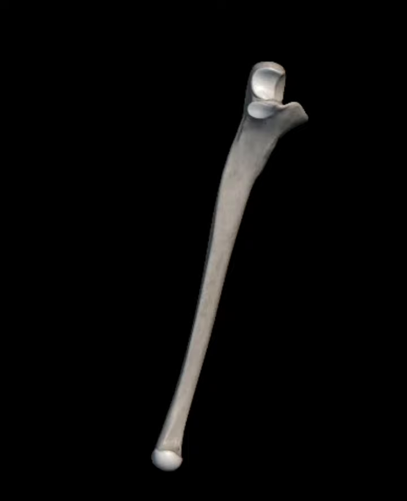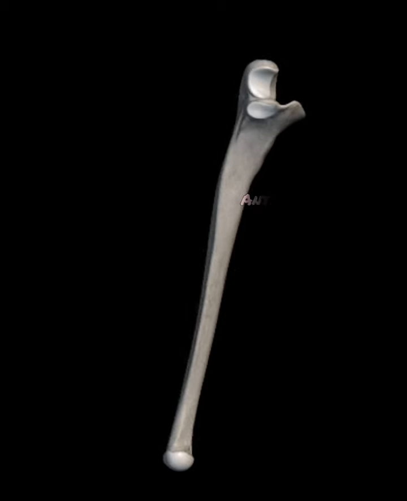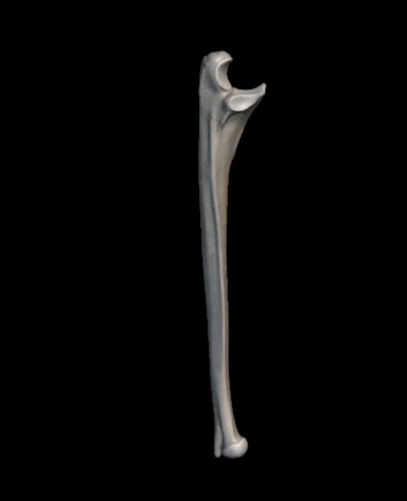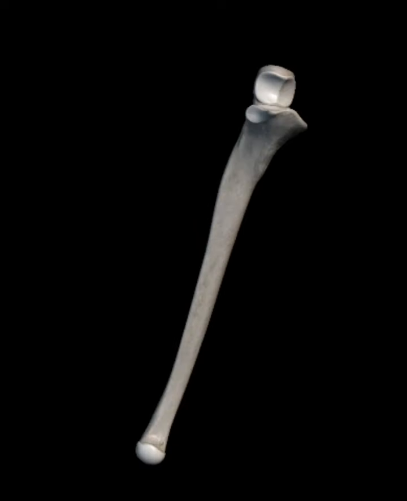Now you can see over here, this is the shaft of the ulna. This is the interosseous border, and this is the anterior border. In between the interosseous and the anterior border you can see over here, this is the anterior surface. Now let us move to the posterior side. This is the posterior border, and in between the posterior and the interosseous border, this is the posterior surface.